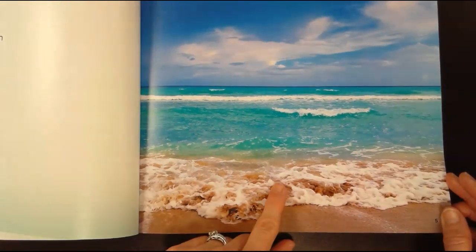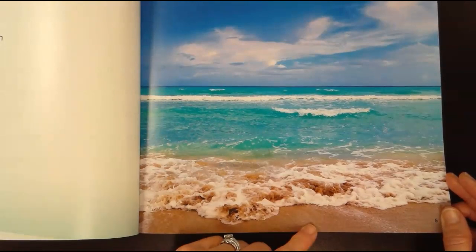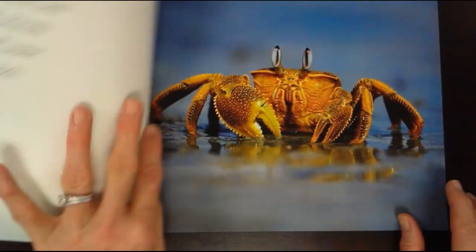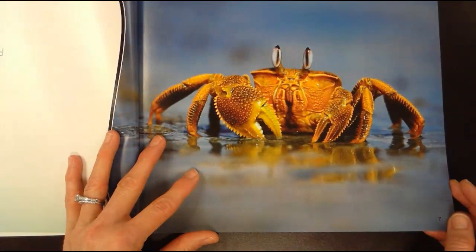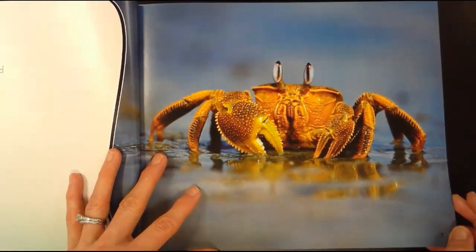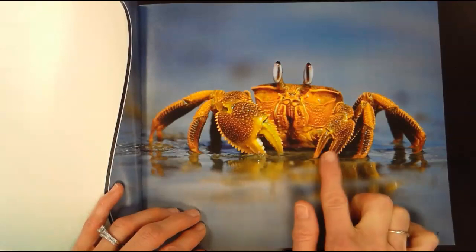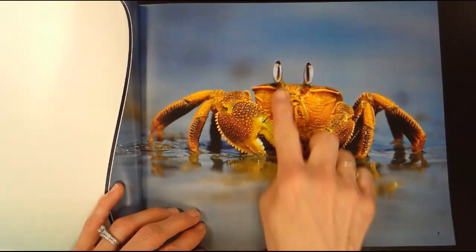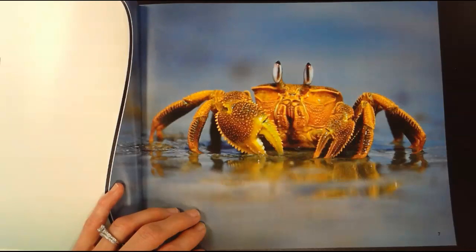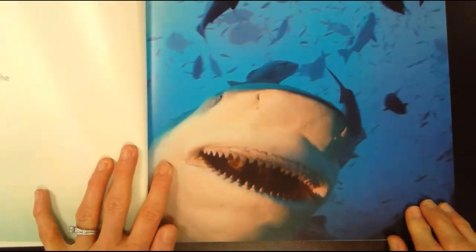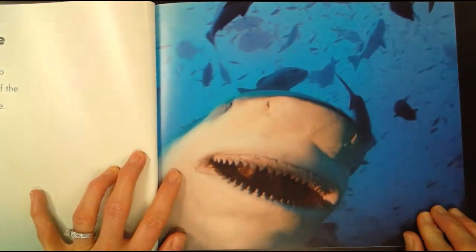They like the water sometimes, and they like to be out in the sand sometimes. So they're both. This little guy likes to live in the coastal zone. He's cute, although I think he might give you a nasty pinch if you got in his way, don't you? And those eyes, what? Kind of looks like an alien. Oh my.